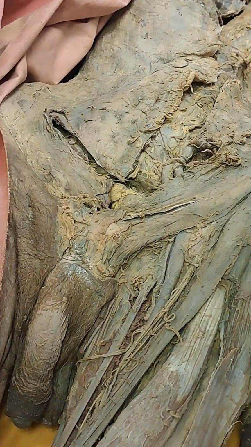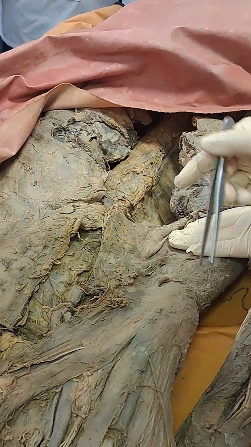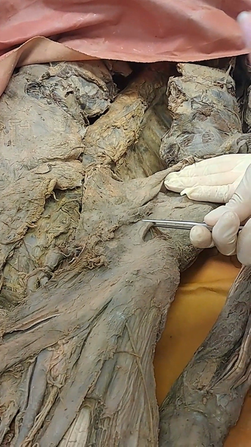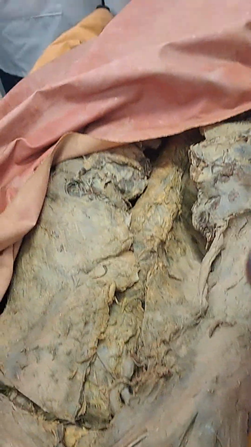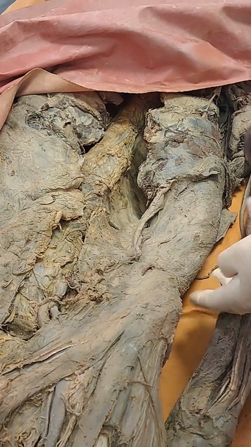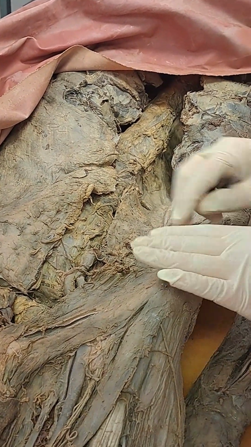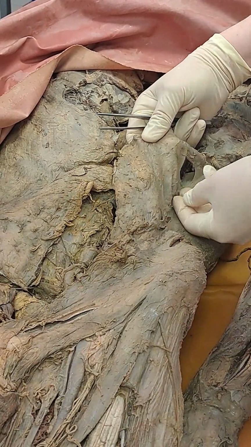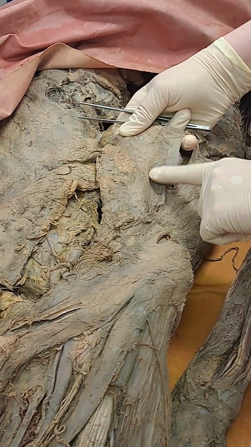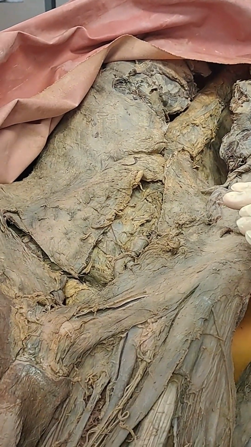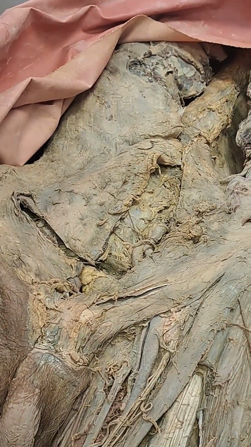Lateral group. The lateral group is formed by three wide muscles. The outer muscle is the musculus obliquus externus abdominis. You can see it here. This muscle starts from the lower ribs, lumbar vertebrae, and iliac crest, and continues into a flat and wide tendon. This tendon is called aponeurosis. The aponeurosis goes medially, connects to the opposite side, and forms the linea alba.